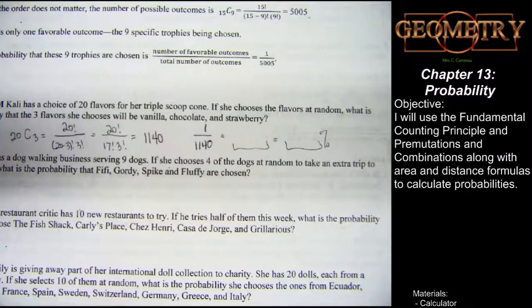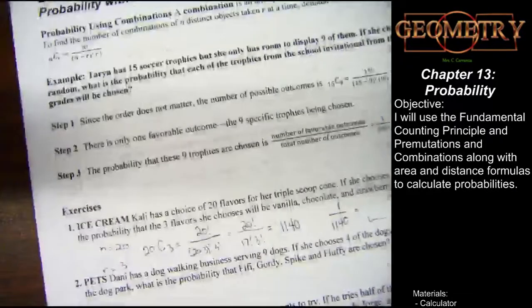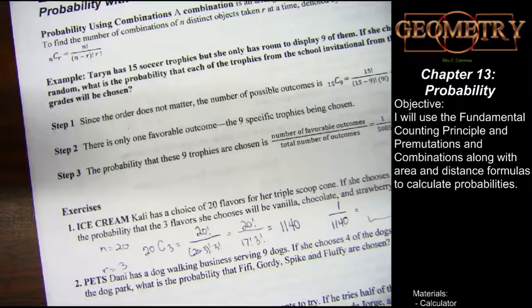Next up is going to be geometric probability, which is 13.3.